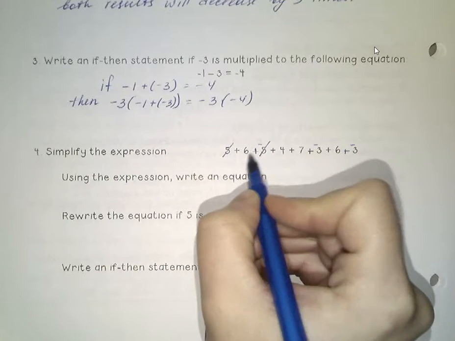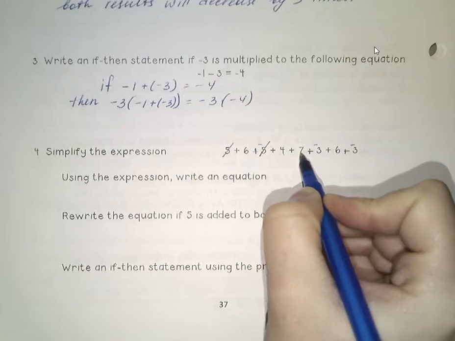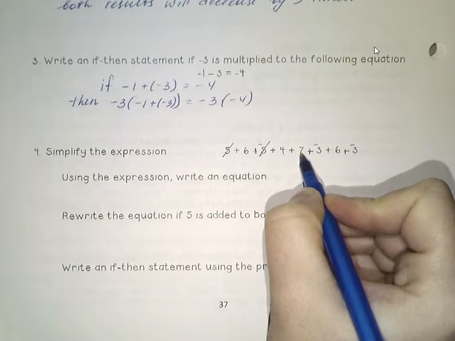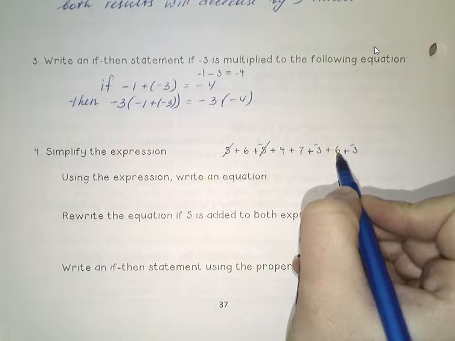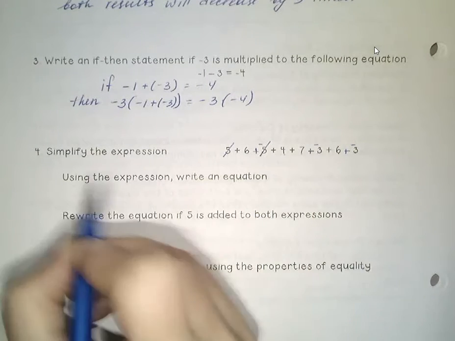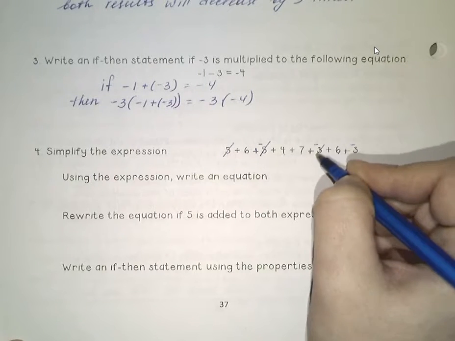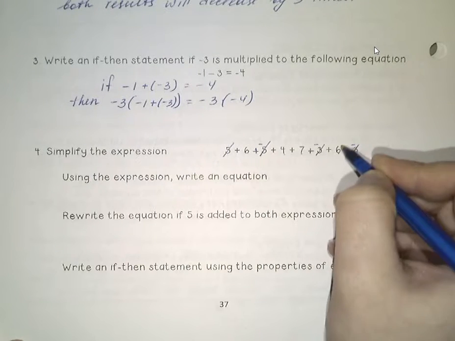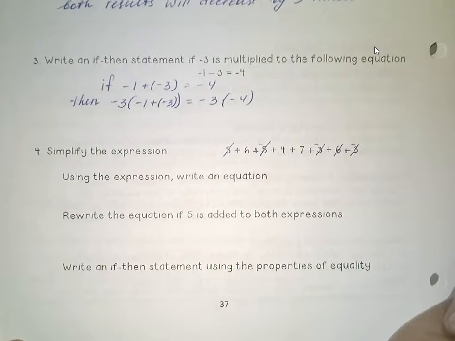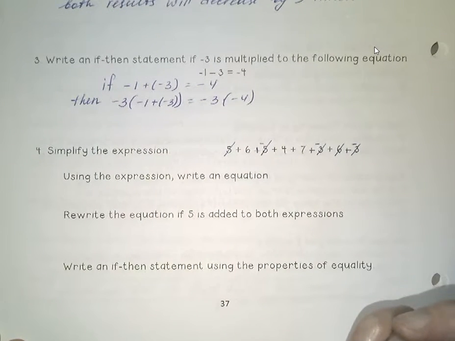No. I have 6 plus 4 equals 10. 10 plus 7 is 17. 17 plus 6 is 23. 23 plus negative 6 is going to be 17. So I'm actually going to simplify this negative 3 and 6. It'll be easier for us to see that, or just add simple numbers here.